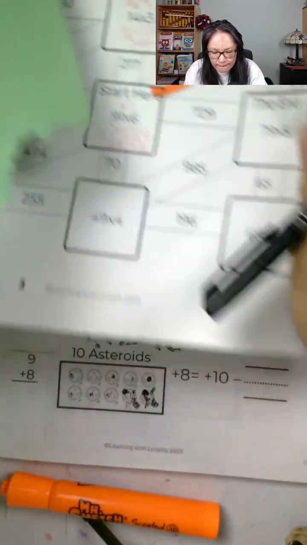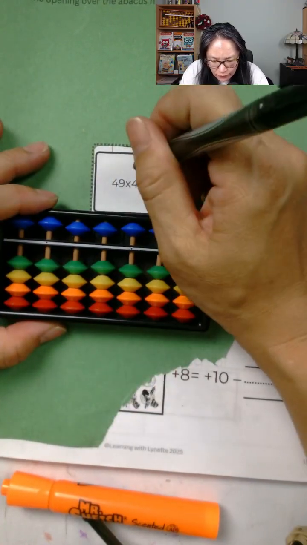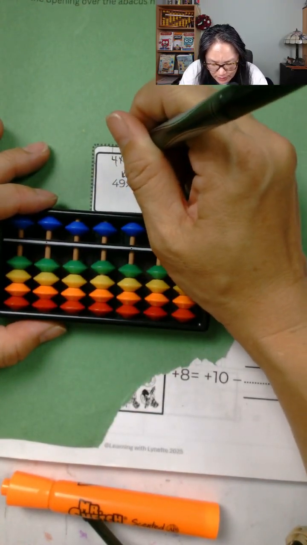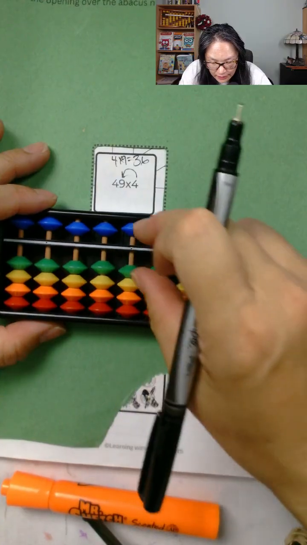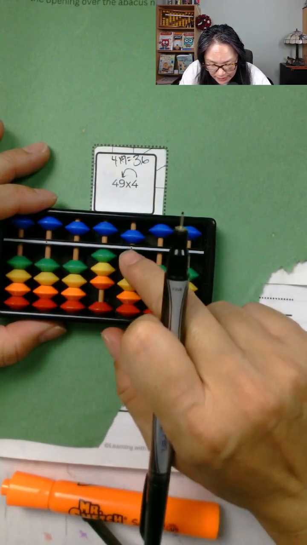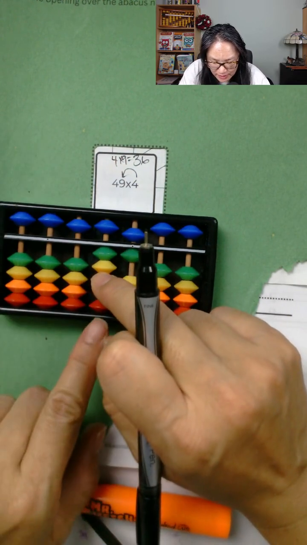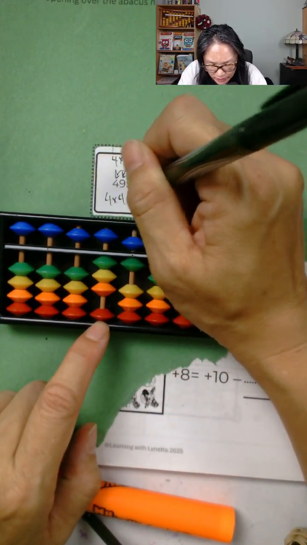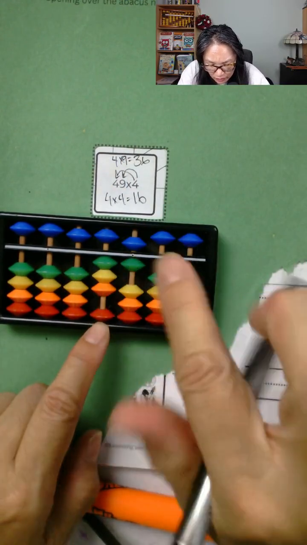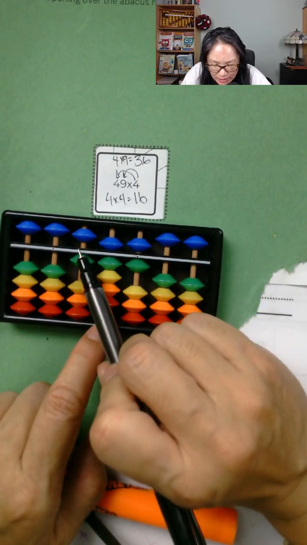Let's do it again. So we have 4 times 9. 4 times 9 is what? 36. Add the 3, add the 6, right? And then I have to stay here. What's my next number? 4 times 4 is equal to 16. Add the 6, add the 1. I feel like I'm going backwards, because I would add the 6 here, then I would add the 1.